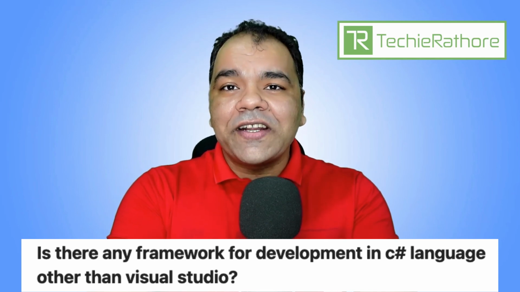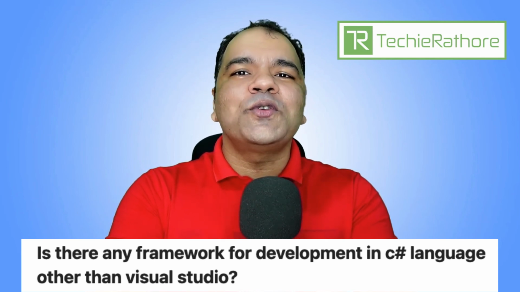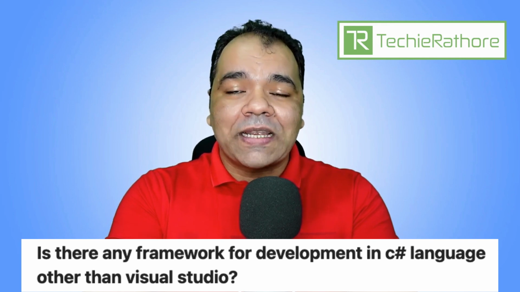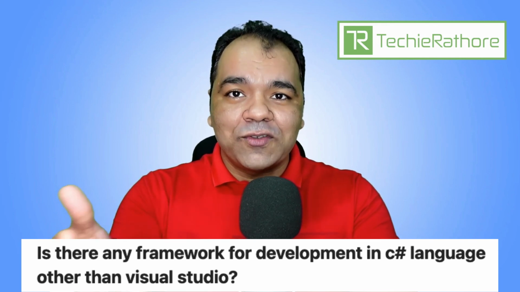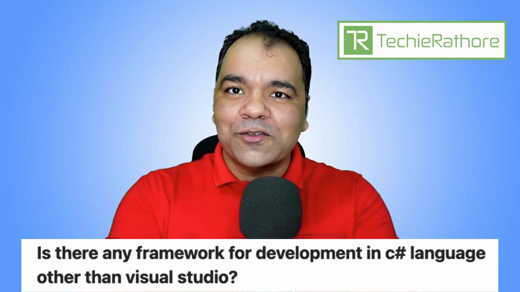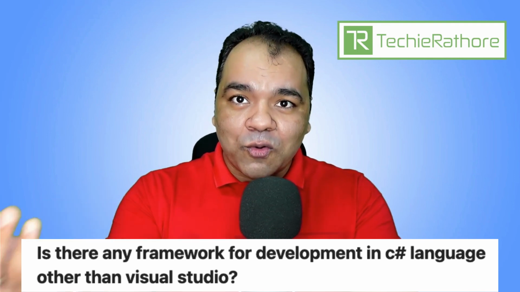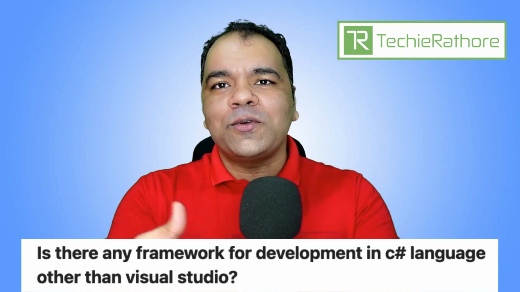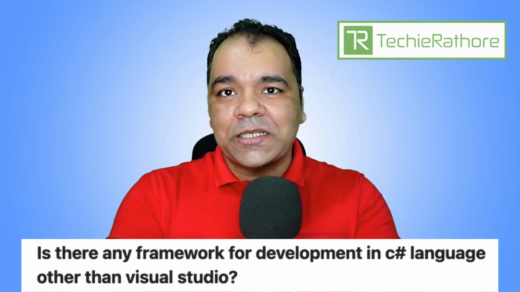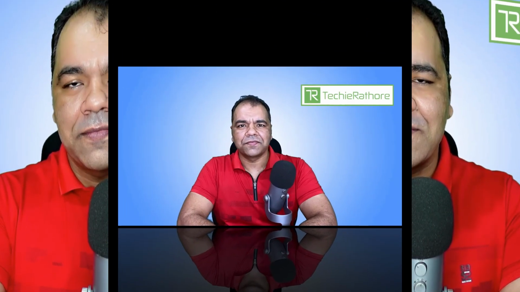So these were the different IDEs which you can use to develop C# and .NET based applications apart from Visual Studio. If you don't want to use Visual Studio, you can use free solutions, that is either Visual Studio Code or MonoDevelop, or you can pay for a licensed solution, that is JetBrains Rider.